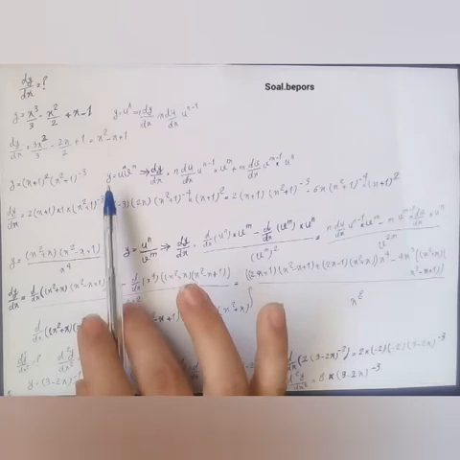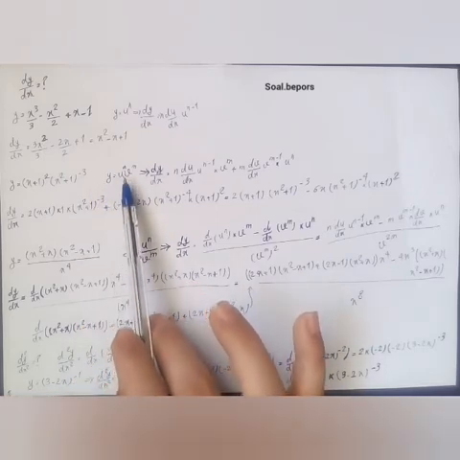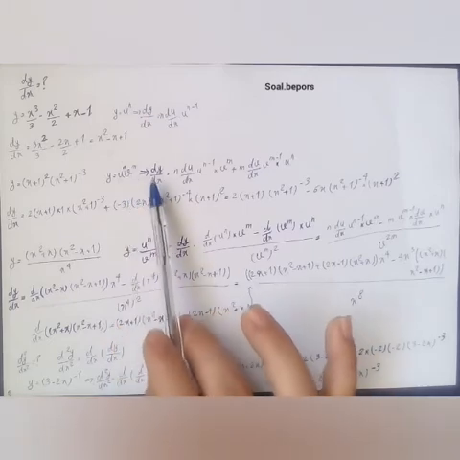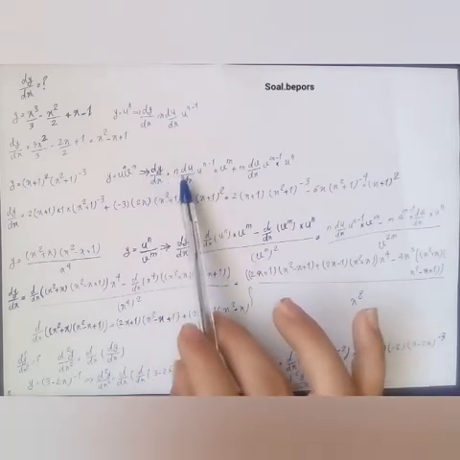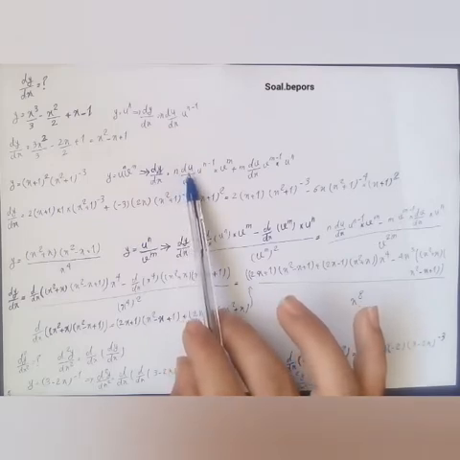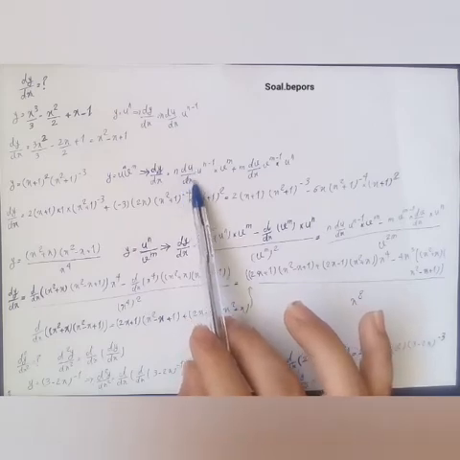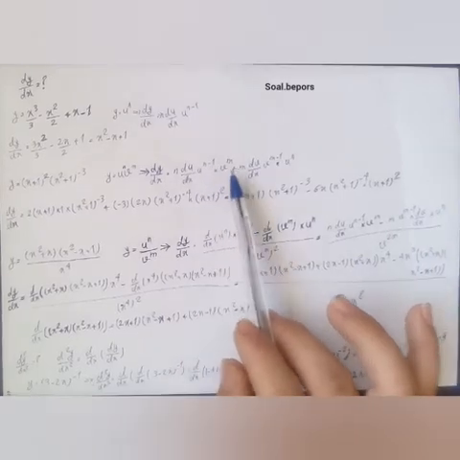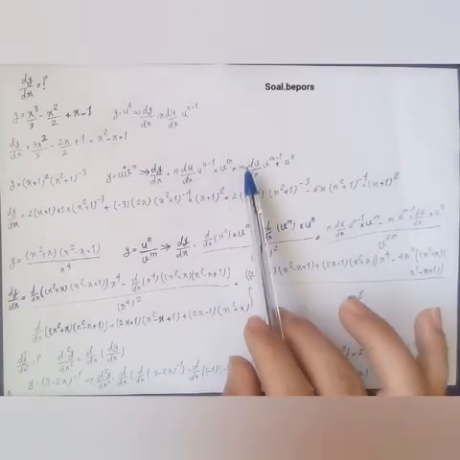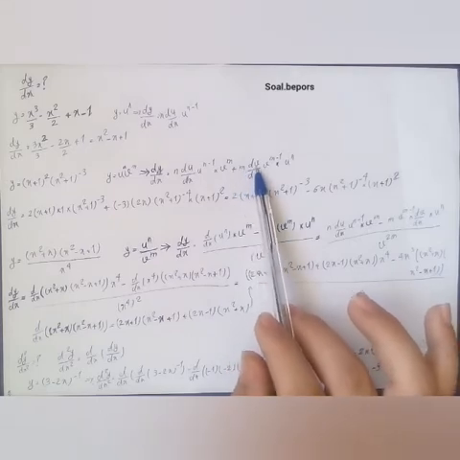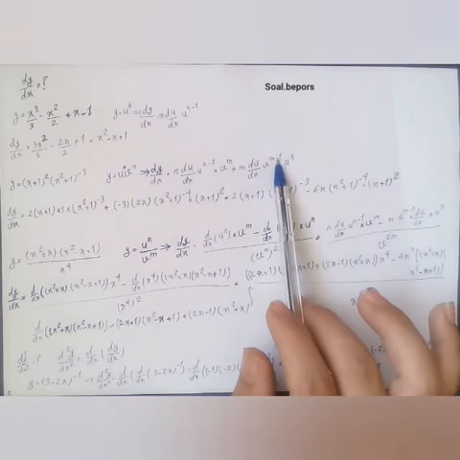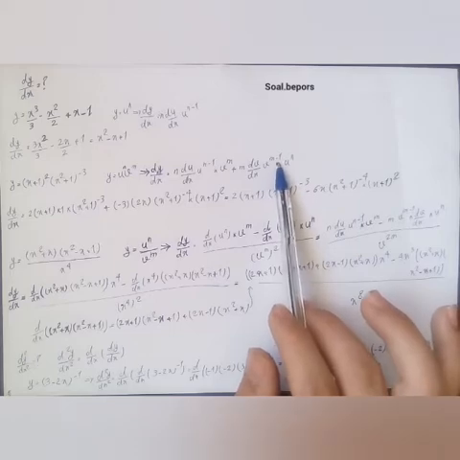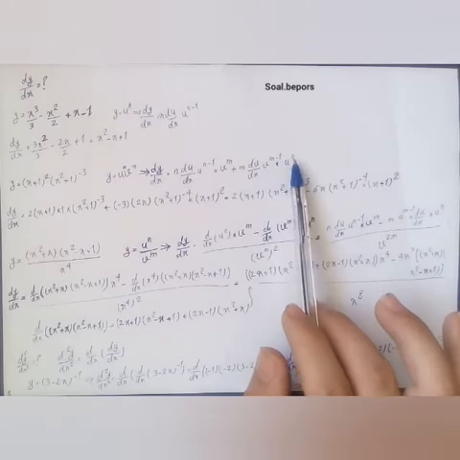We know that when the function is y equals u^n multiplied by v^m, dy/dx equals n du/dx u^(n-1) v^m plus m dv/dx v^(m-1) u^n.